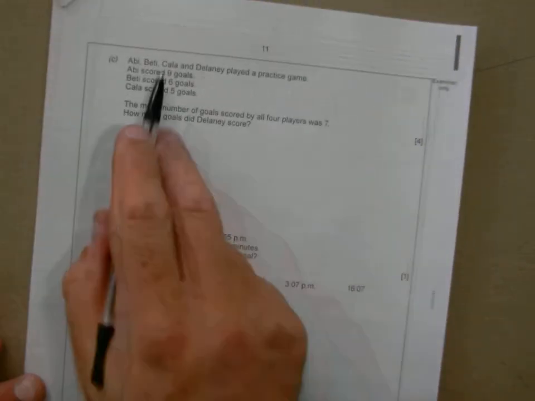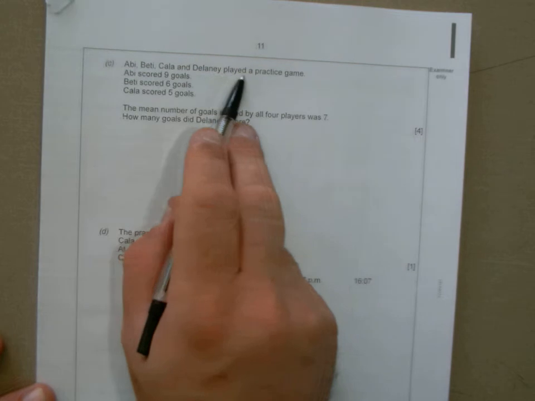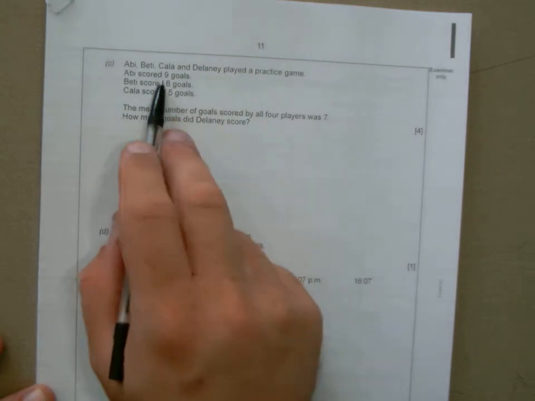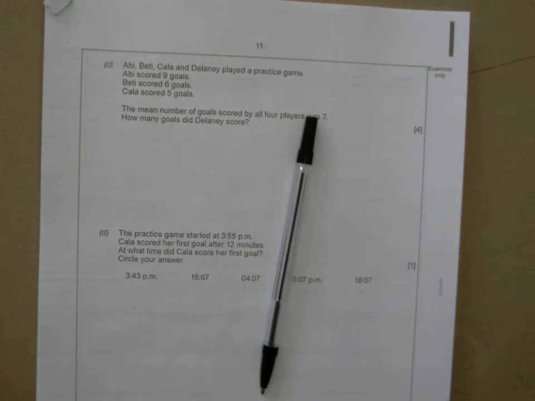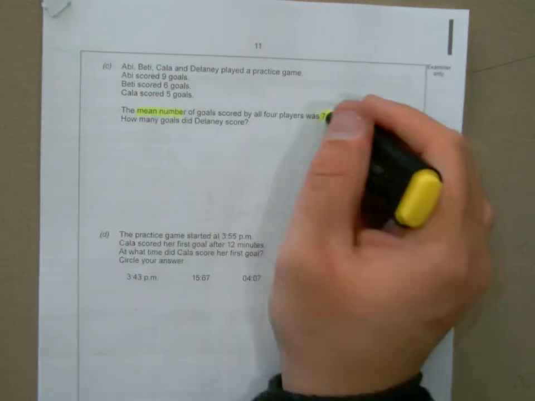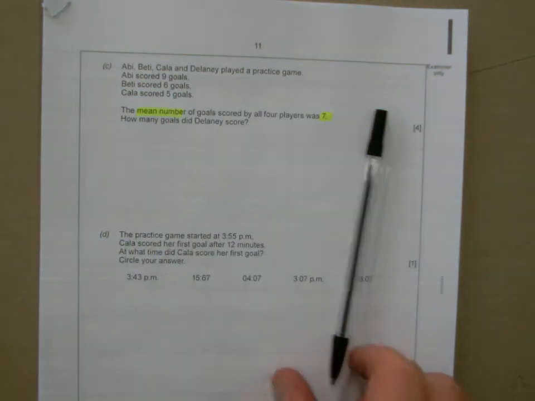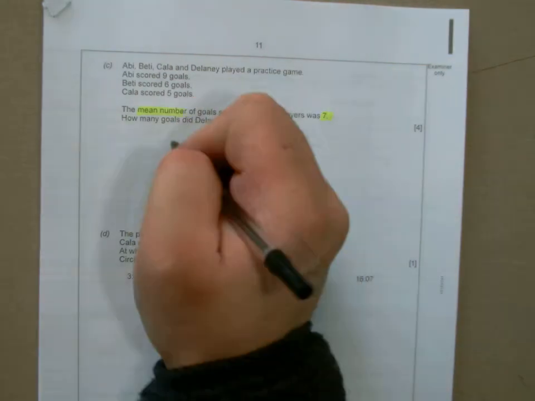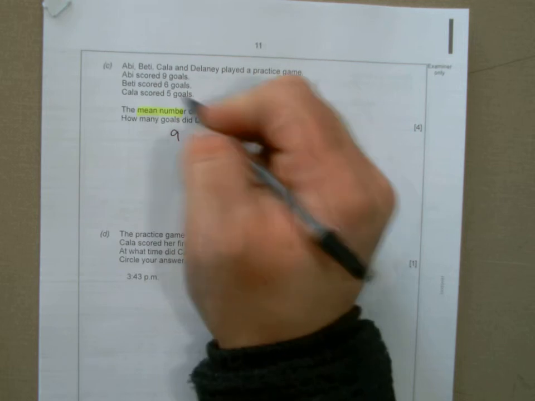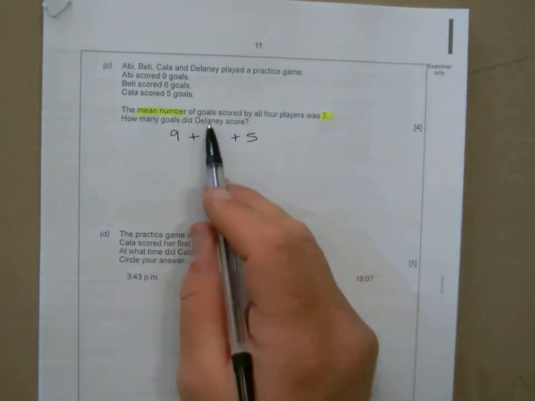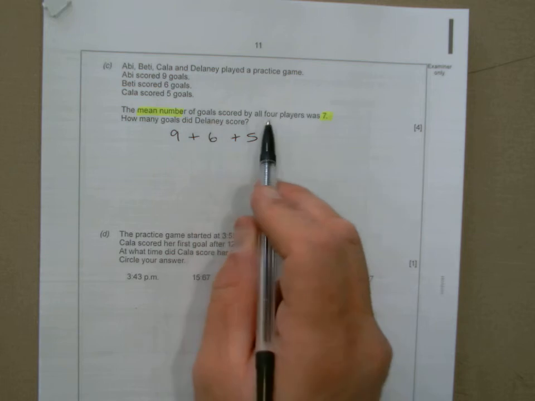Part C. So we've got these 4 players here who played a practice game, and it tells us information about 3 of the players, the number of goals they scored. They don't tell us what Delaney's score was, but they do tell us the mean. The mean in this case is 7. Now think about what you do when you work out the mean. You add all the numbers up, don't you? So 9, add 6, add 5. So add them up, but of course Delaney's as well. Don't forget there's 4 of them here, 4 players.